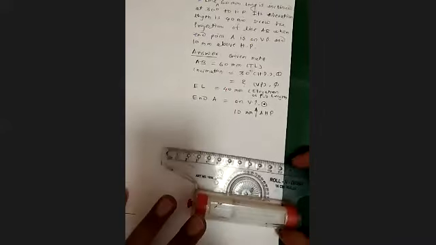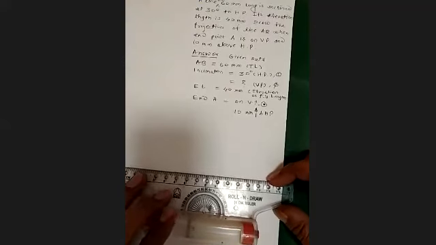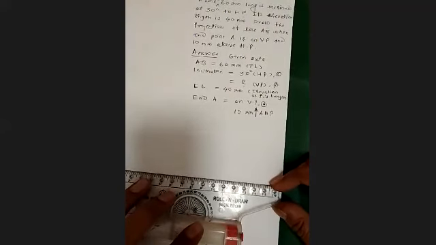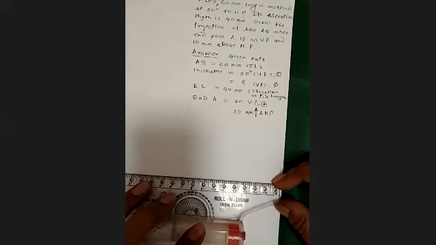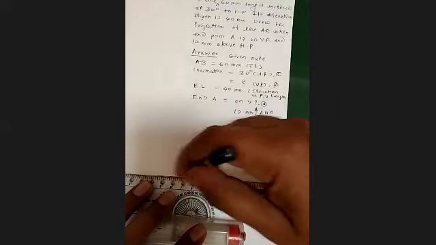Draw XY line first. Keep sufficient space below and above the XY line so that there will not be interruption or repetition in the solution. Draw the XY line and name it immediately.